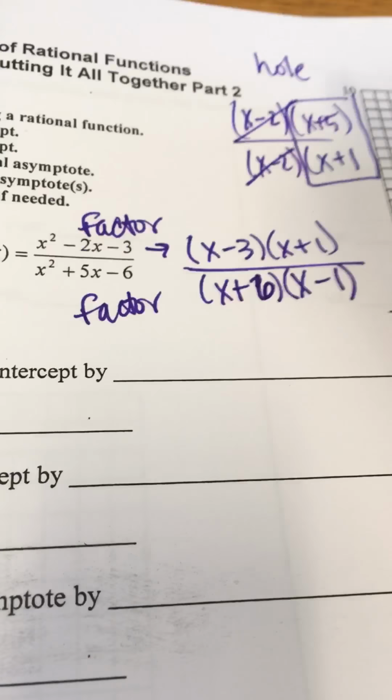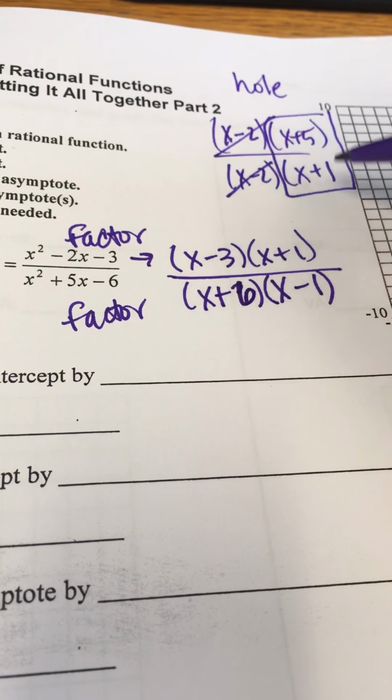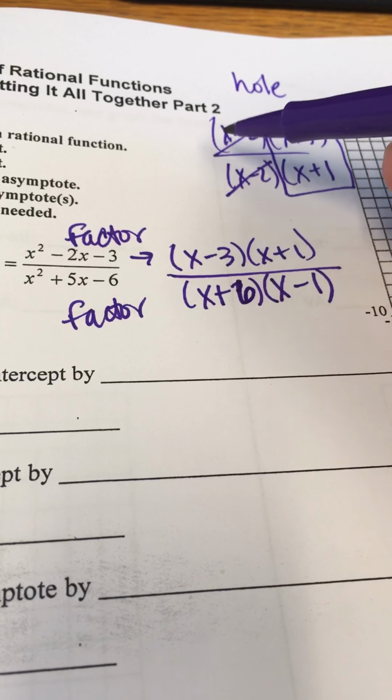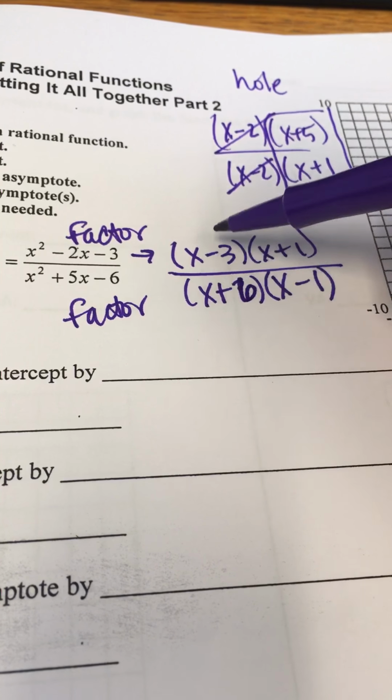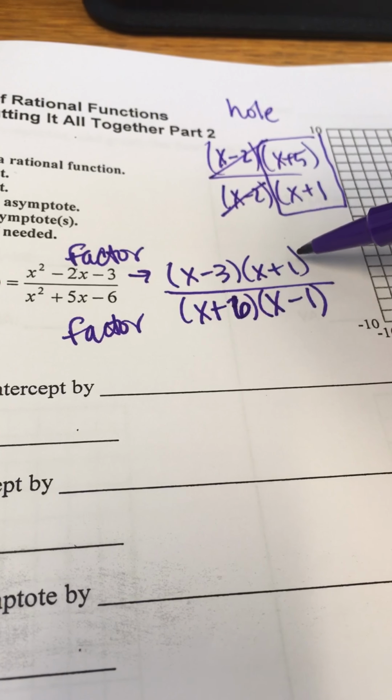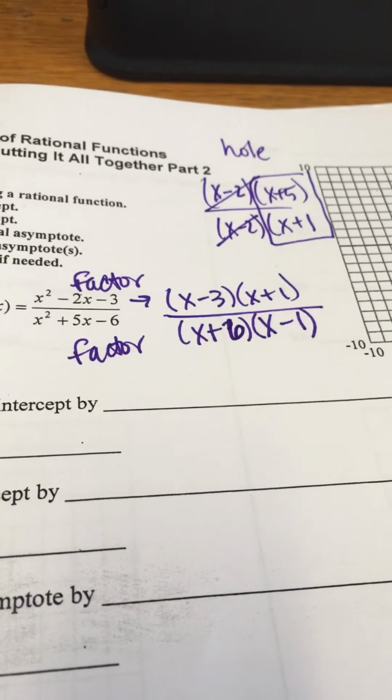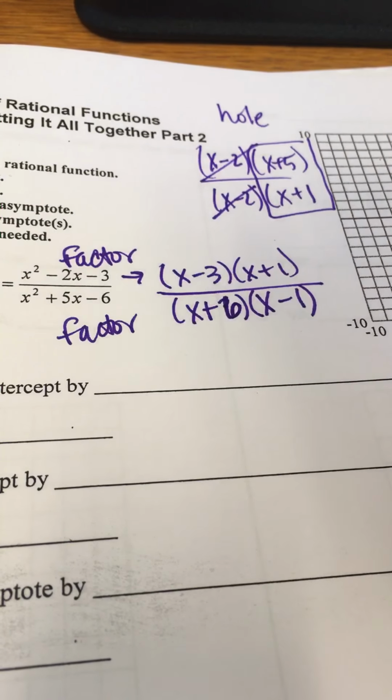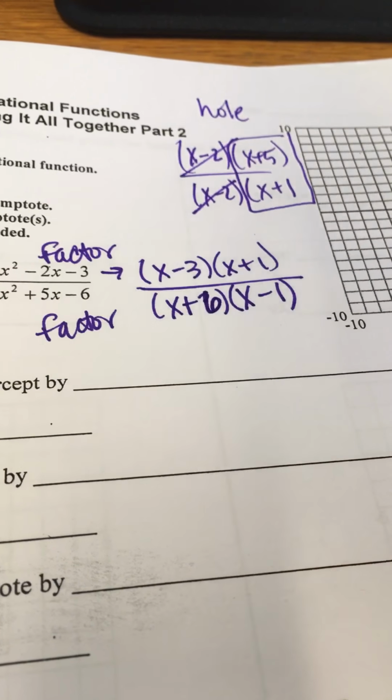Okay, so again, when I looked at the hole in the graph, you would cancel out the same exact factor, but I don't have anything that cancels here. I have a plus 1 and a minus 1 in one of the factors, but those don't actually cancel, so we need to leave them alone. So there's going to be a little bit more involved in the graph.